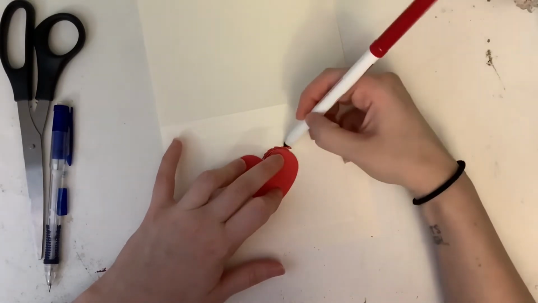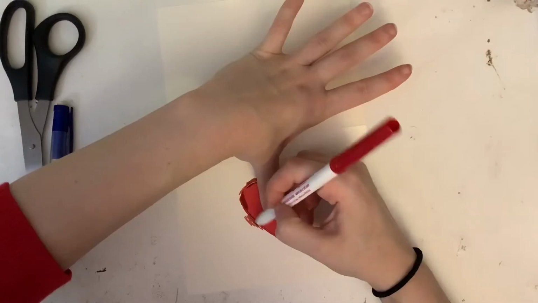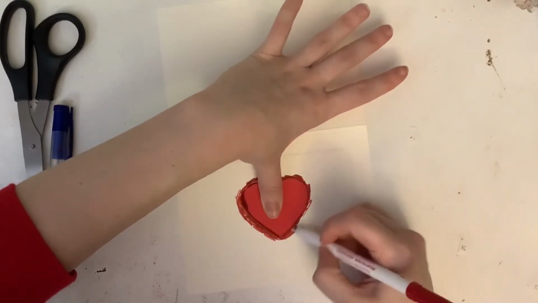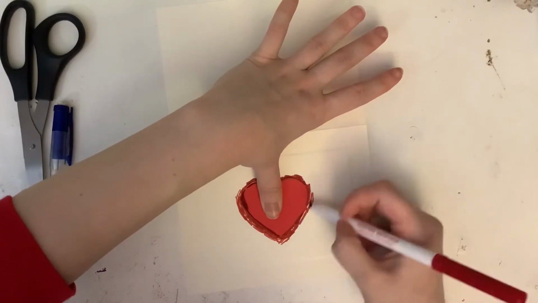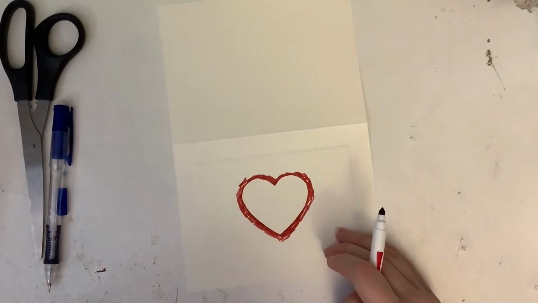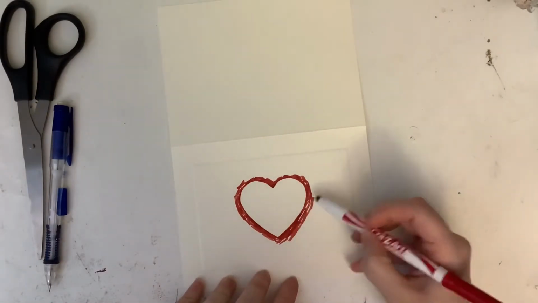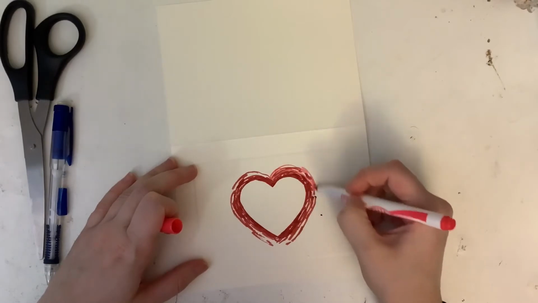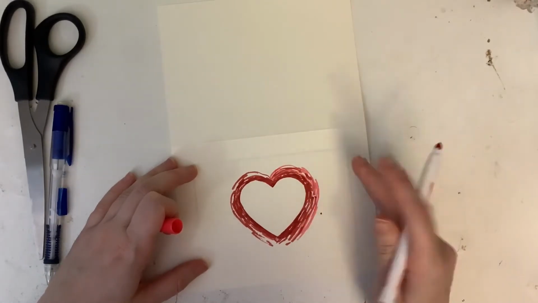I'm keeping 2 reds and pinks, starting with my darker red and making my way out with a darker pink. And then I can go in with the lighter pink, and that way it could look like a seamless transition from a darker to a lighter. Now once I'm done, I can put that heart off to the side. I don't necessarily need to hold it there the entire time. That would get kind of tiring.